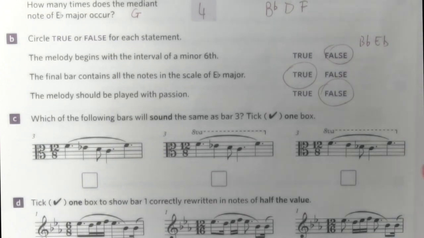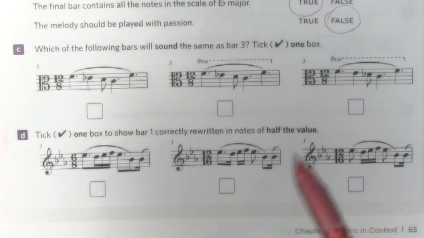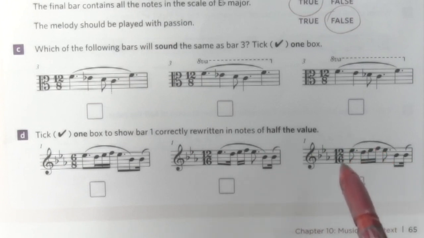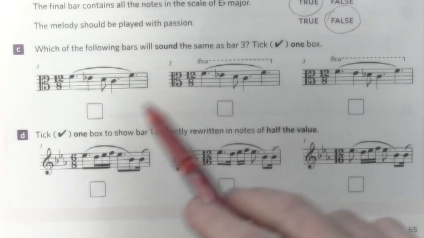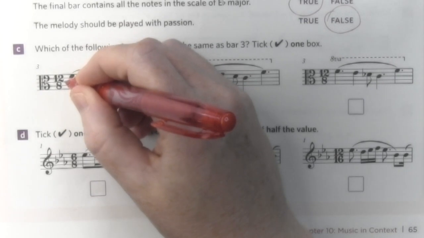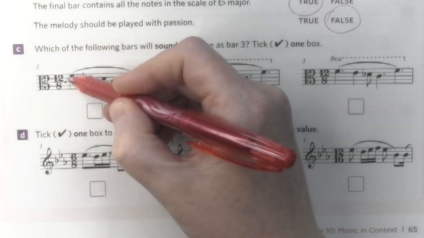Okay, next ones. We need to find the bar that sounds the same as bar 3. Now bar 3 starts with F, and we have 3 alto clefs. Now middle C is here. Do, re, mi, fa.